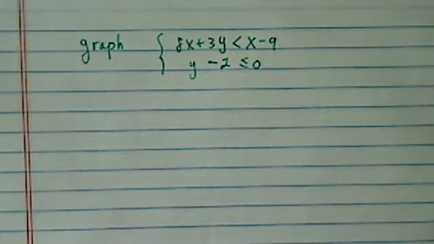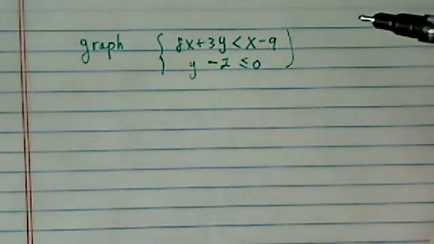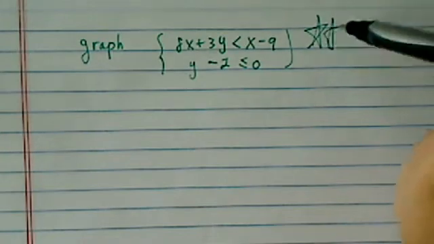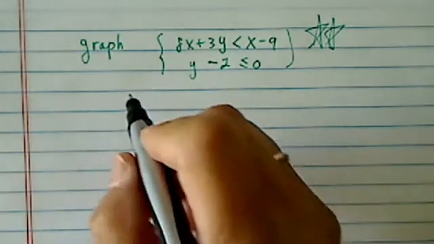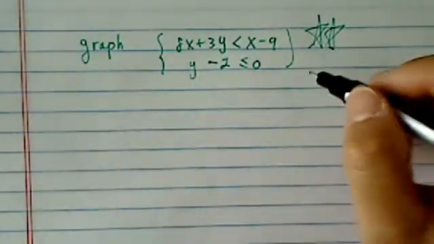We have a very interesting inequality graph over here. This is a very typical exam question, so I'll go through it slowly and let's take a look at it together. Okay, the graphing for the first line is really easy.